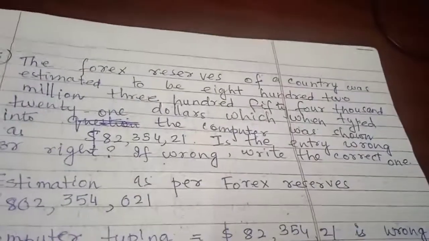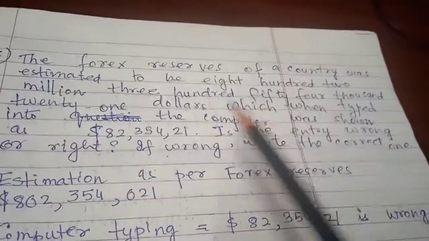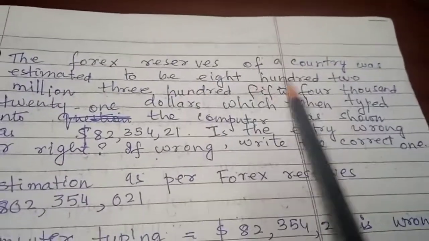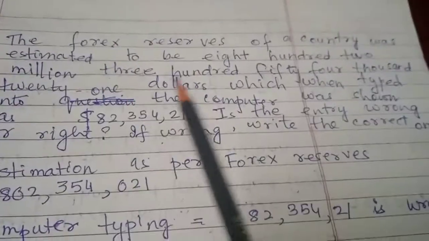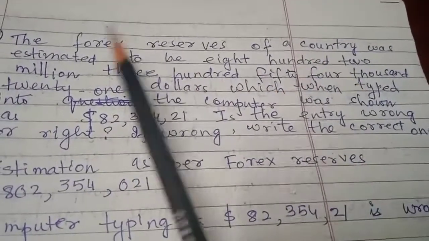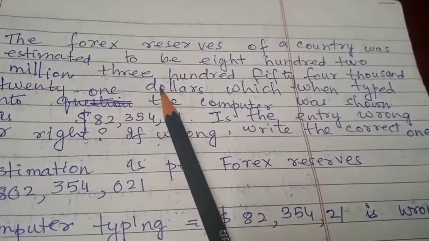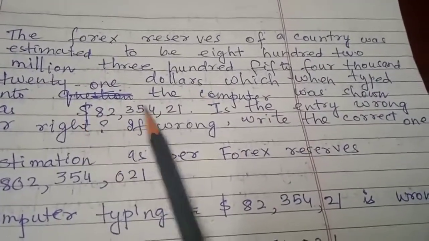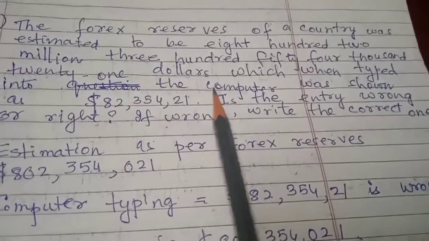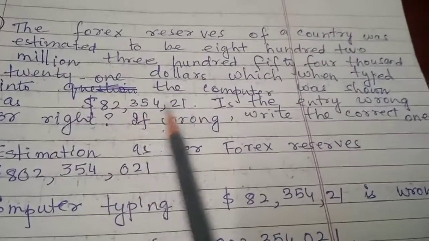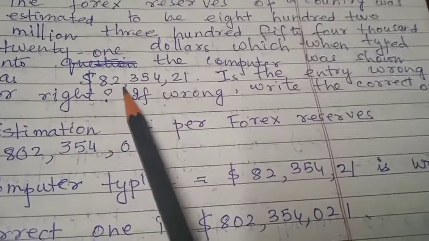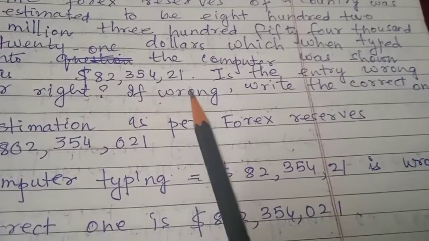Now the last question of this exercise 1.3, question number 3, which says a forex reserves of a country was estimated to be 802,354,021 dollars, which when typed into the computer was shown as 82,354,21.